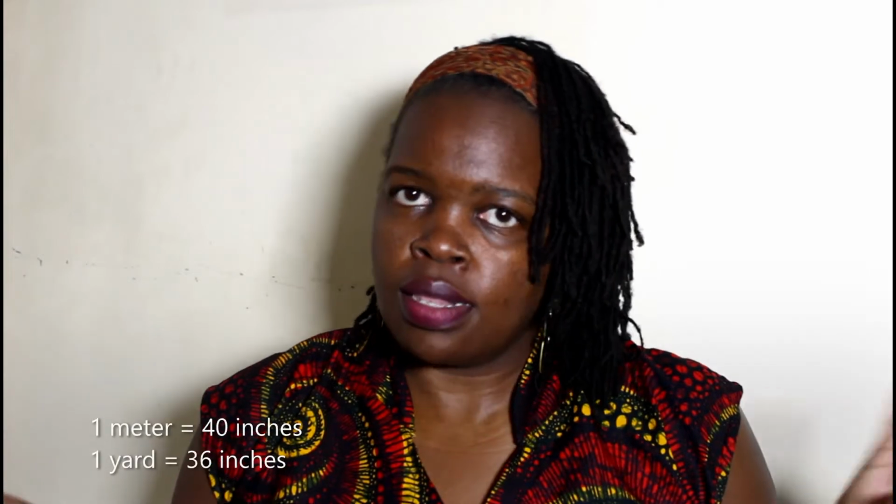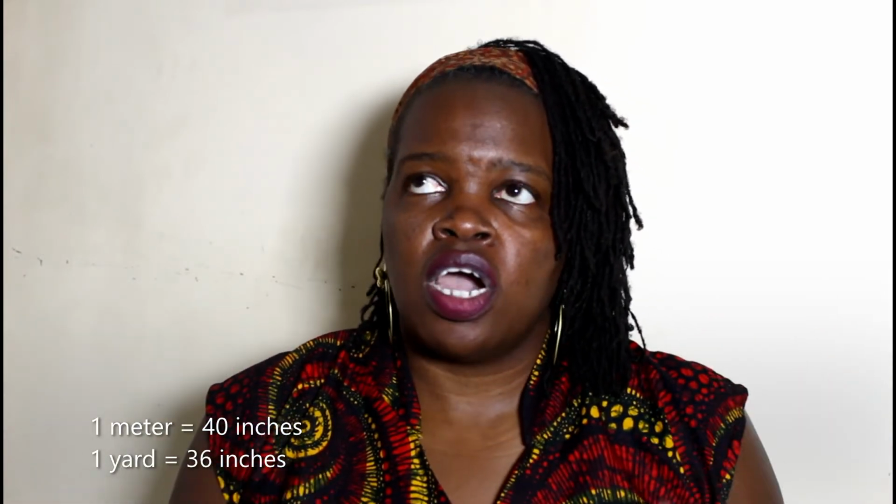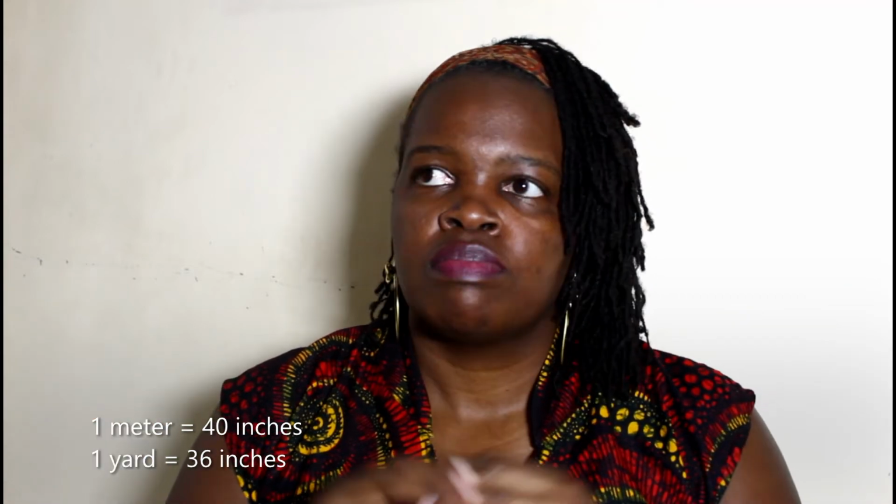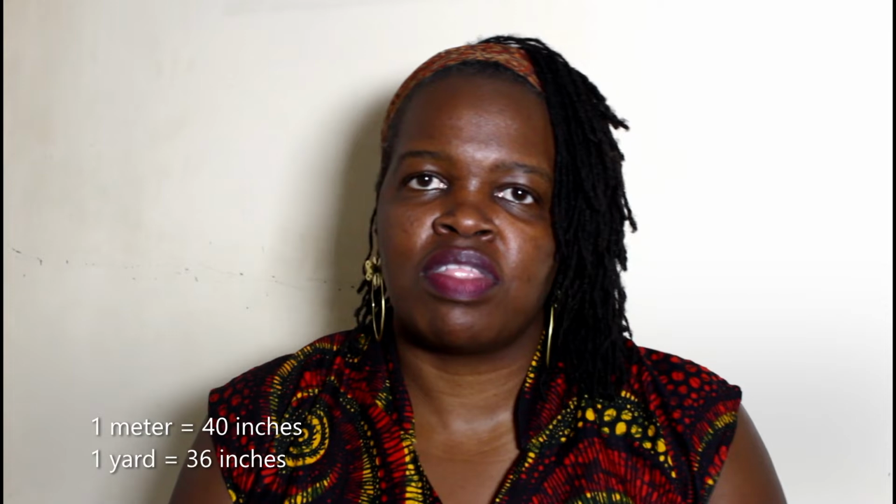But if you've bought fabrics before, you will realize that it comes either in a roll that is cut in yards or meters. In Kenya we mostly use meters. A meter is 40 inches, or in yards, a yard is 3/4 of a meter. I'm so used to meters. I'm not sure how many inches a yard is. I'll write it down there.